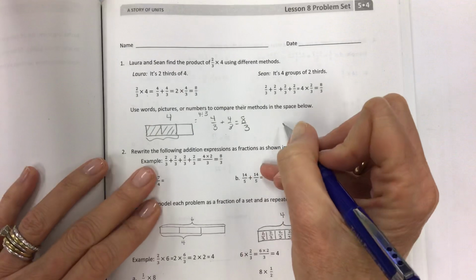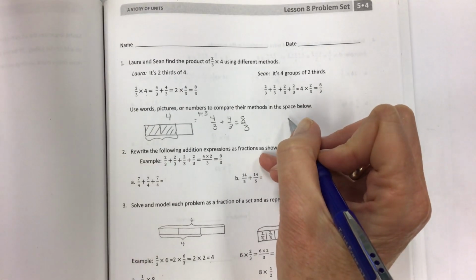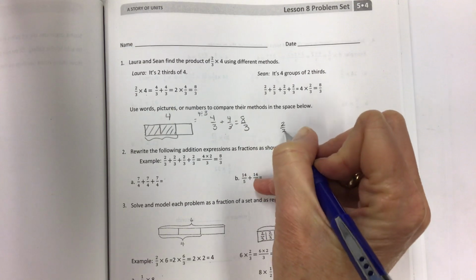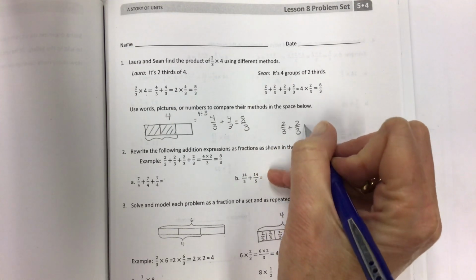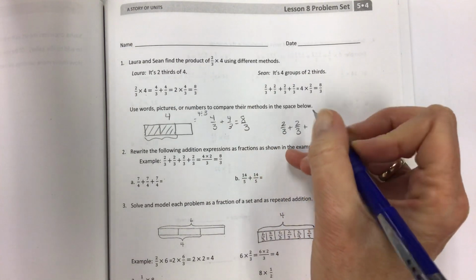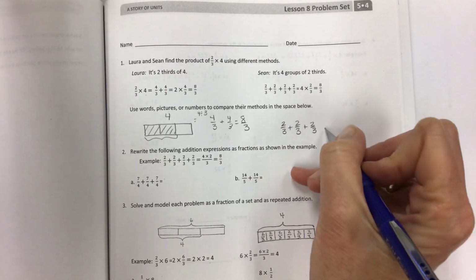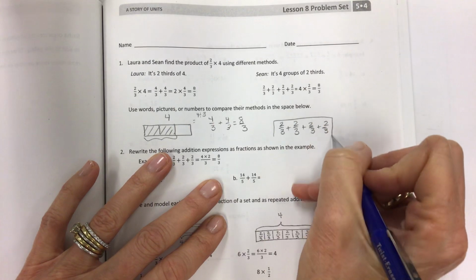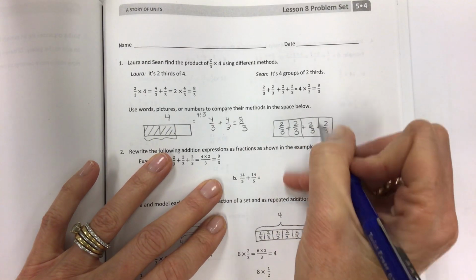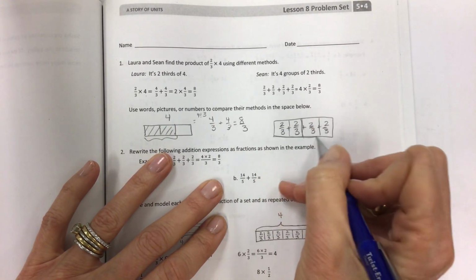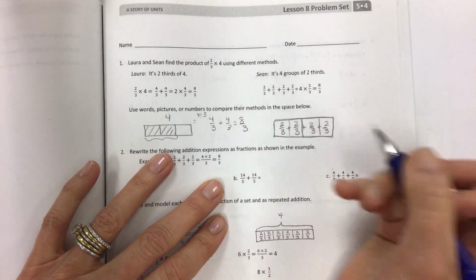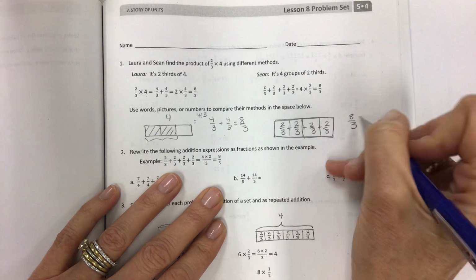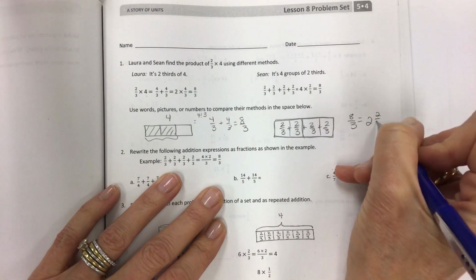Okay, and then what if I want to show it this way, and I have 2/3 plus 2/3 plus 2/3 plus 2/3. Then I have 8/3, which is equal to 2 and 2/3.